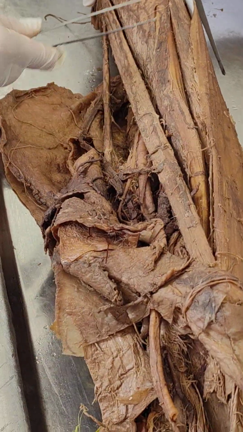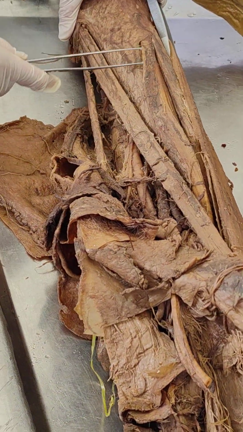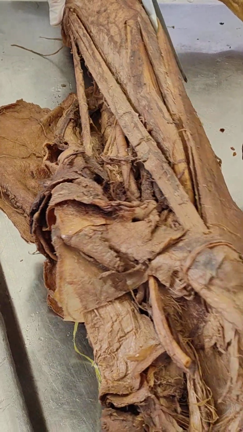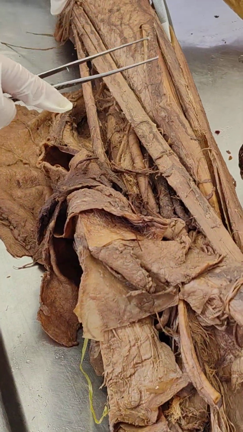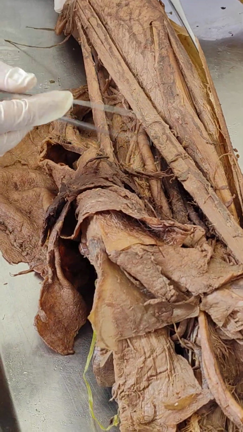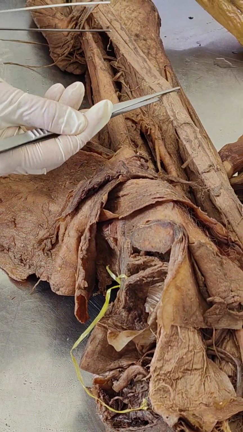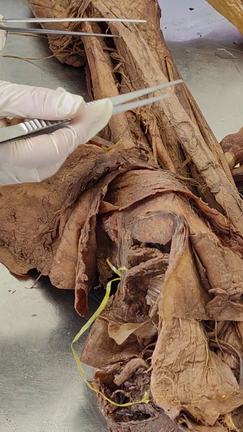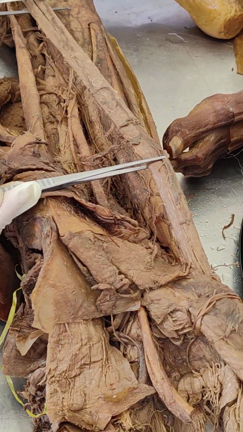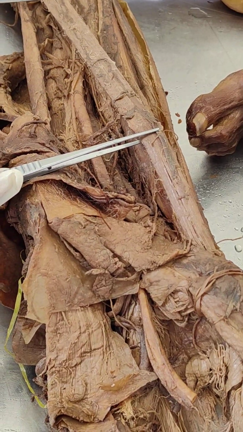Divide the thigh into three compartments: anterior compartment, medial compartment, and posterior compartment. In the anterior compartment, I'm able to show you the sartorius. Sartorius is one of the muscles. Sartorius is an oblique and very long muscle.